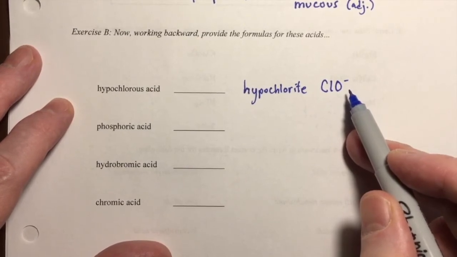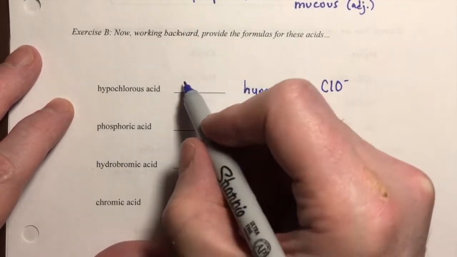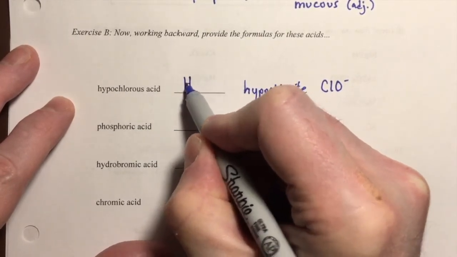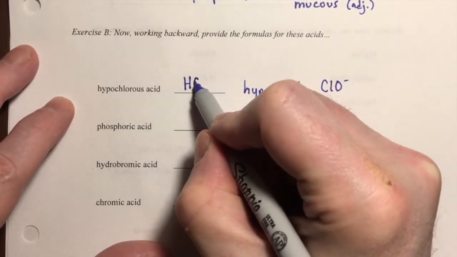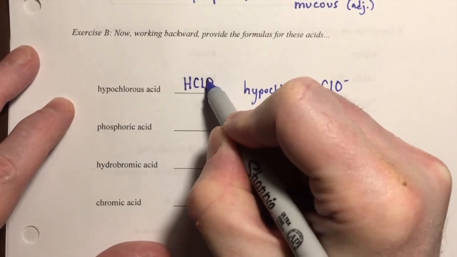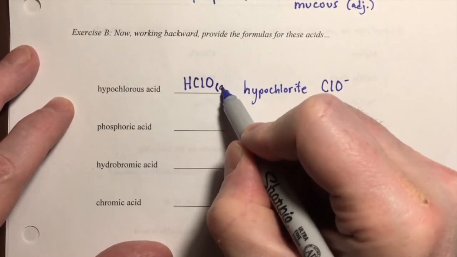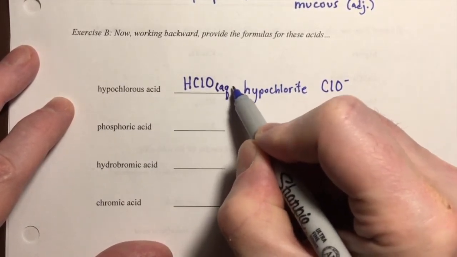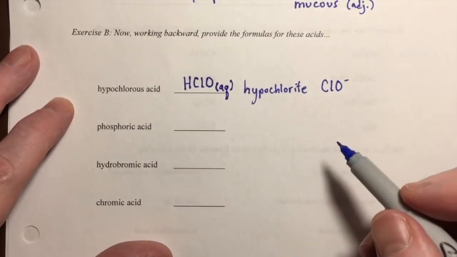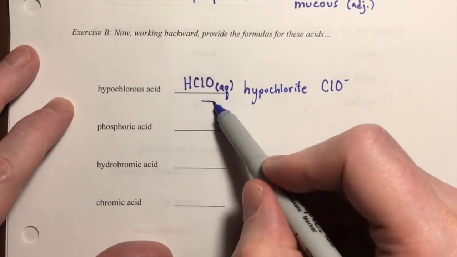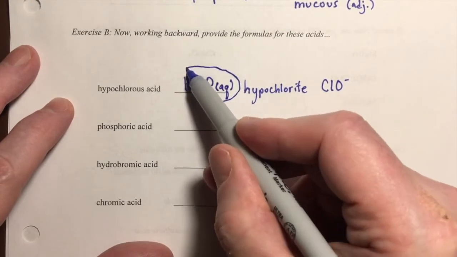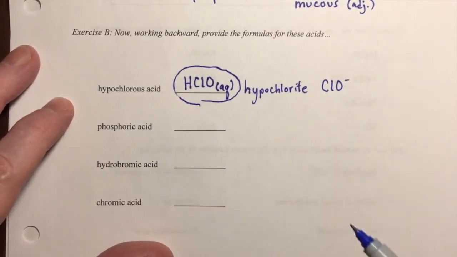Since it's a -1 charge, I need one hydrogen. So one hydrogen, then the anion formula. And of course, in this class, we always want the aqueous state indicator. Okay? So there is the formula for hypochlorous acid.